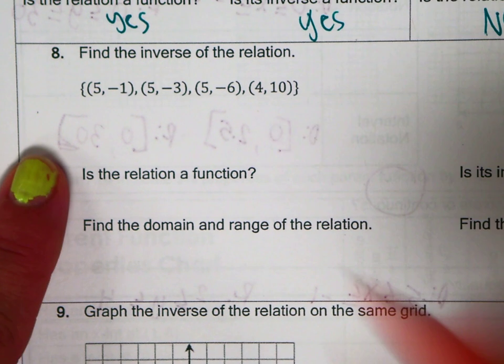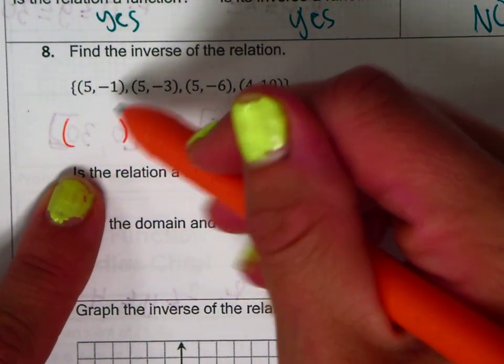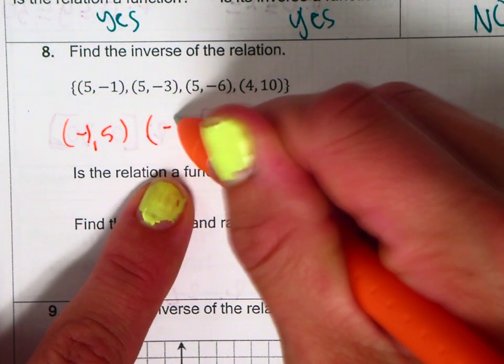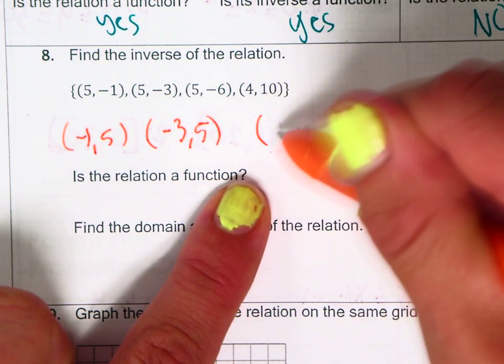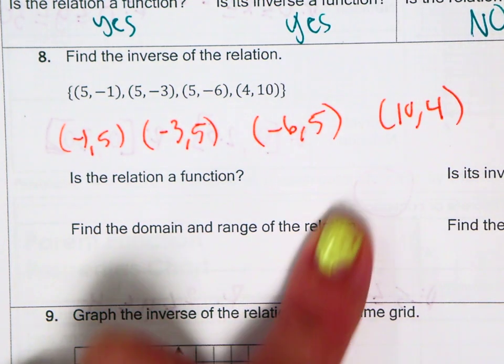And then we have coordinate points. So when you have coordinate points and you're finding the inverse, you are just going to flip them around. So instead of 5, -1, it's -1, 5. And then this one would be -3, 5. And this one would be -6, 5. And this one would be 10, 4.